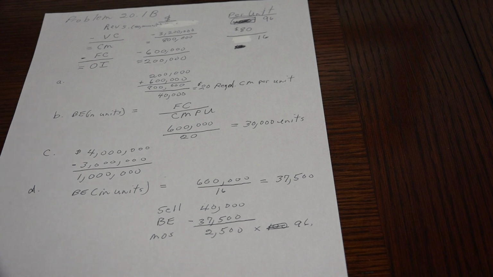Okay? So anyway, that's problem 20.1b. Hopefully you can take this information and work problem 20.1a. Okay?